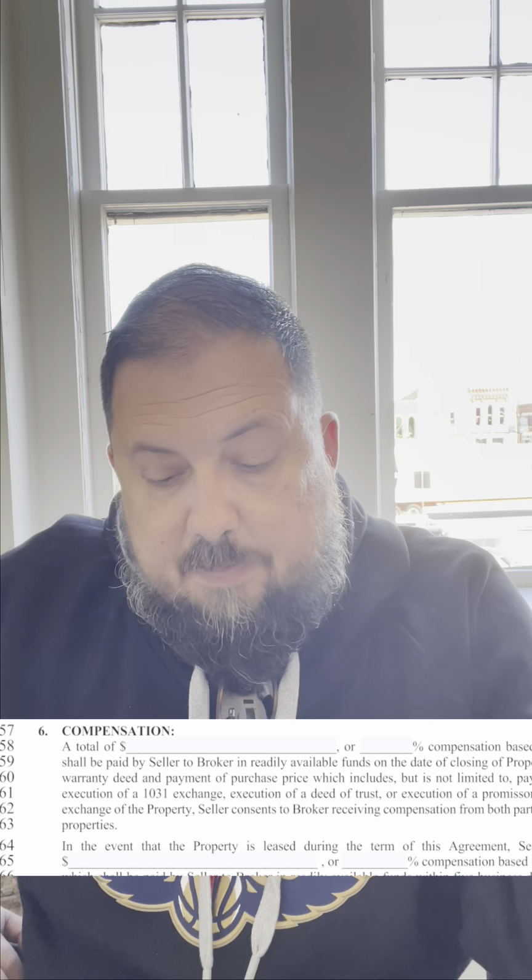So for that, we need to look at the right to sell listing agreement. So when you list your house with an agent, you're going to sign this form that authorizes that agent to list your house. And one of the things that it's going to talk about is the commission that's going to be paid. So on that right to sell form, line 58, a total of blank dollar amount or blank percentage compensation based on the total sales price shall be paid by seller to broker. There is language down here that says the broker is offering a cooperative compensation in the amount of blank percent of selling price or dollar amount of selling price to a seller's agent.